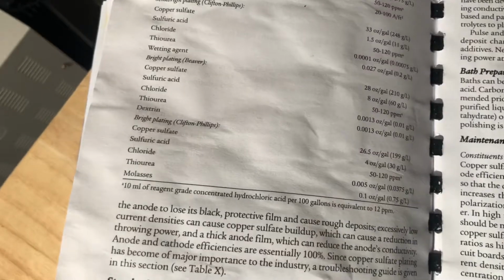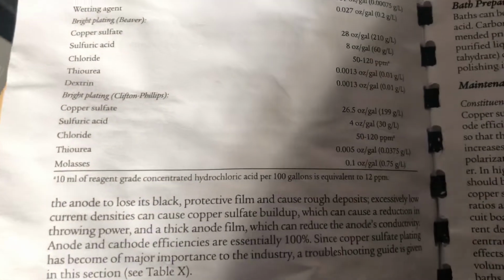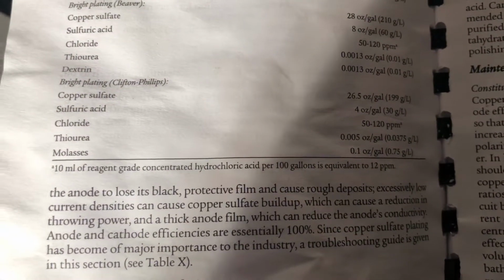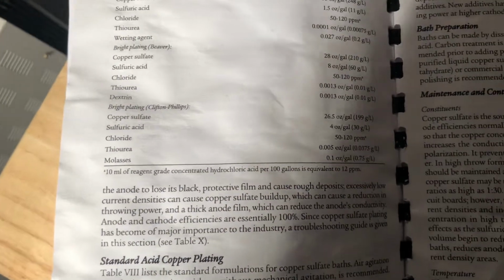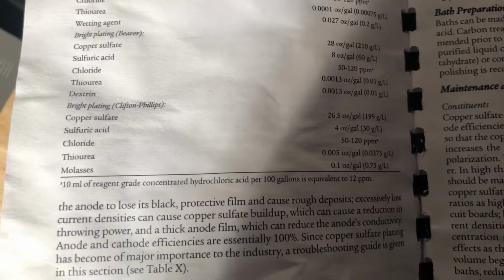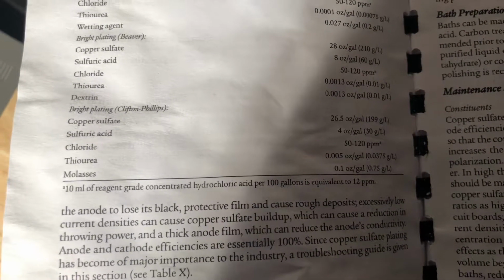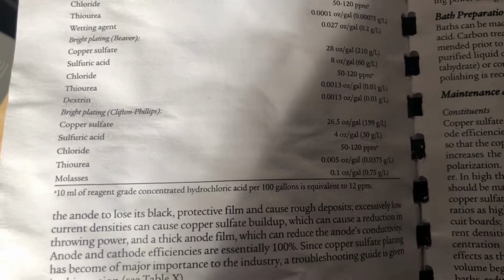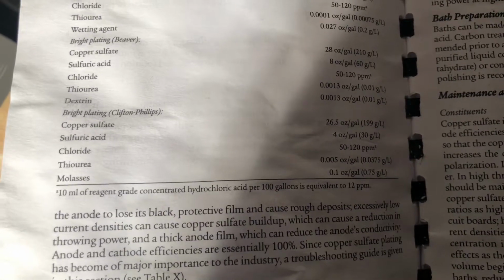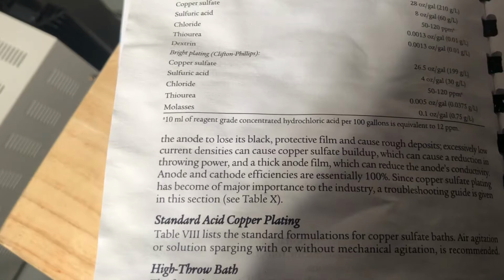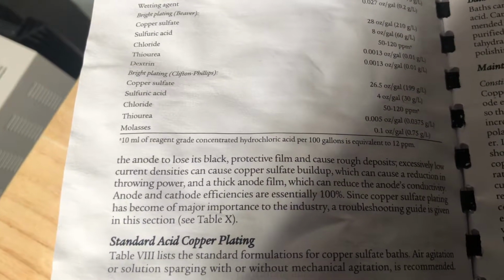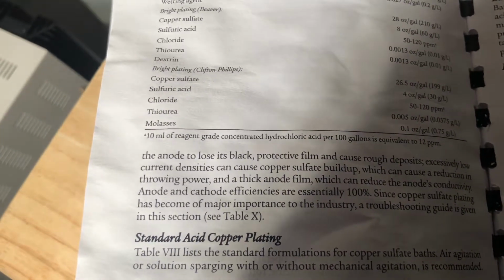So the formulation I'm using is the Clifton Phillips Bright formulation. It is 26.5 ounces per gallon of copper sulfate, sulfuric acid 4 ounces per gallon, chloride at 50 to 120 ounces per gallon, urea at 0.005 ounces per gallon, and molasses at 0.1 ounce per gallon.